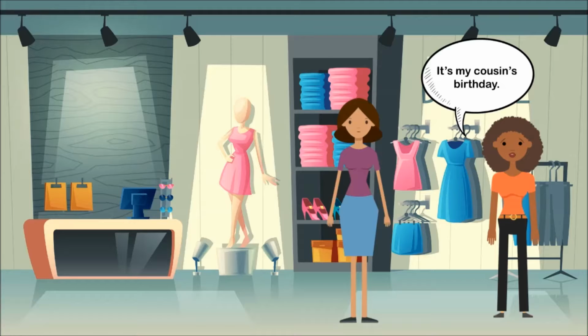It's my cousin's birthday. I will buy this dress for her.